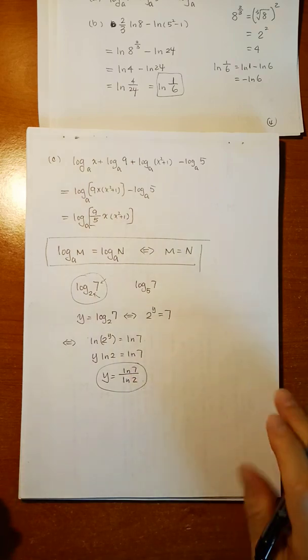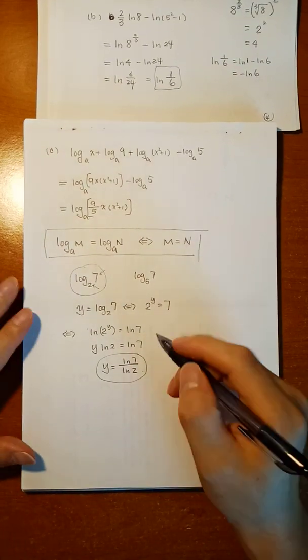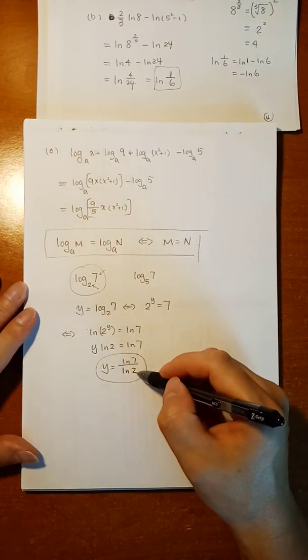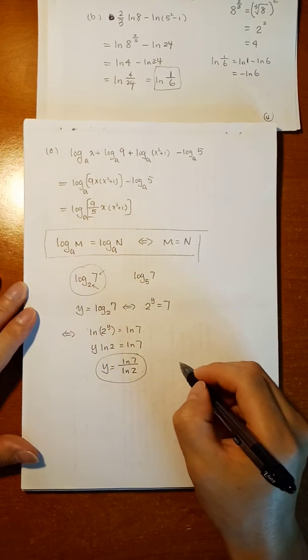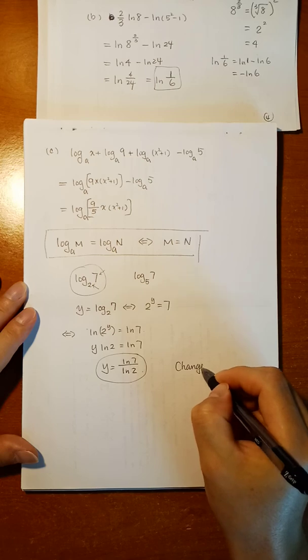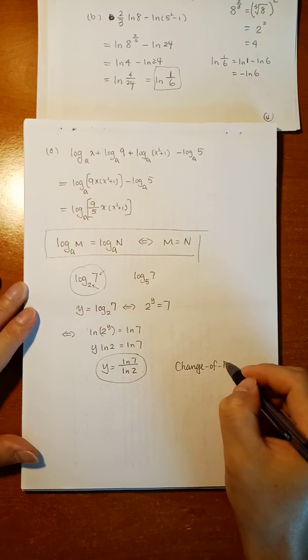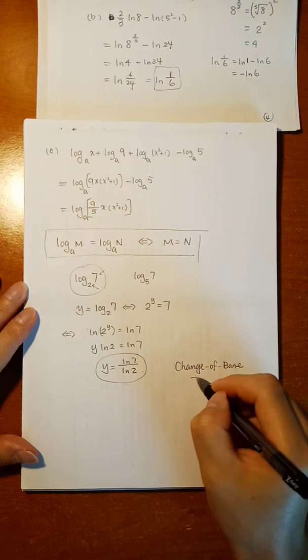And this is called the change of base. You see here, originally it's 2, now we change it to e. So it's a change of base formula.